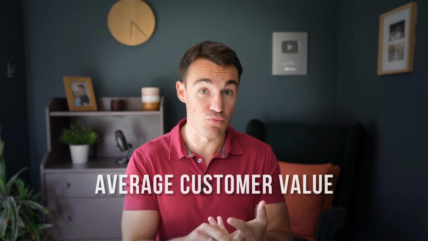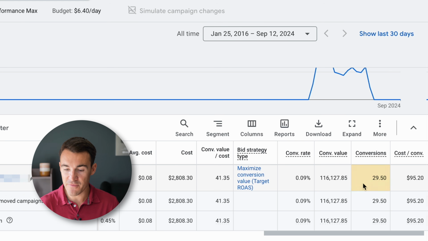So why were we able to achieve this with this business? Why was this set up to do this, and what strategy did we employ here? Okay. So the first thing to note is that the average customer value for this business is really high. So you can see here the number of conversions is 29.5. I know that sounds weird.